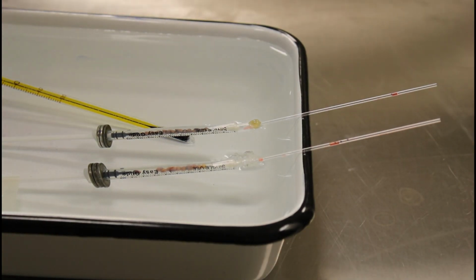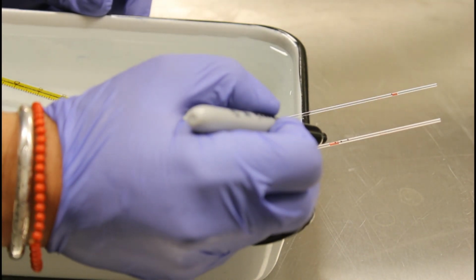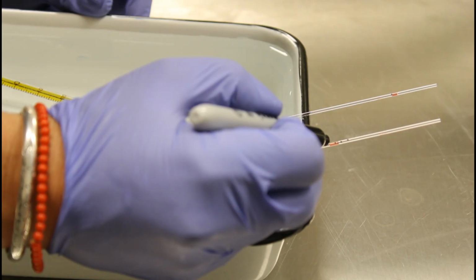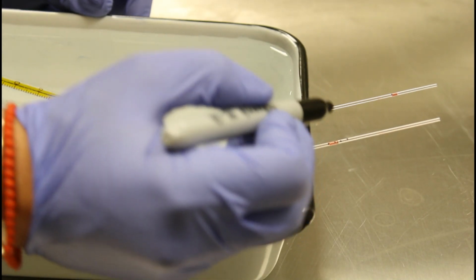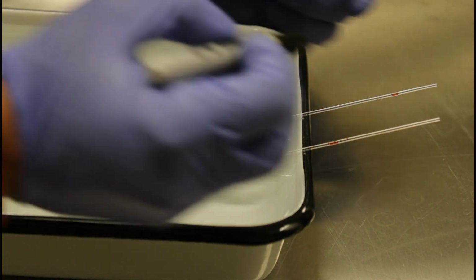Okay, so it's been almost exactly 15 minutes since we put the manometer fluid in the capillary tubes. The temperature of the water bath is holding steady at 26 degrees Celsius. As you can see, the manometer fluid is moving down still. So I'm going to put a mark at the bottom of the manometer fluid for our respirometer containing the living seeds.